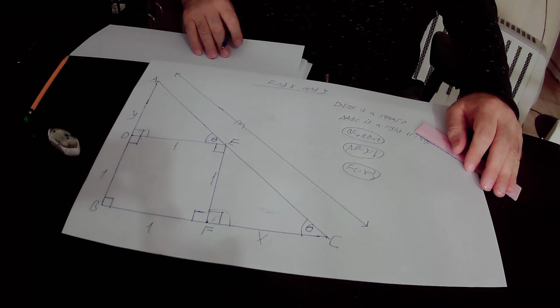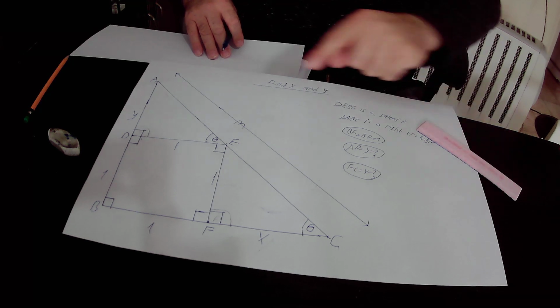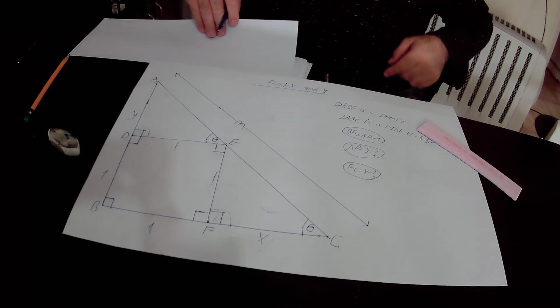In the next step, we will focus on the right triangle AED.